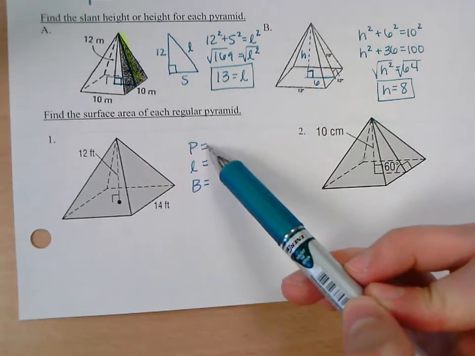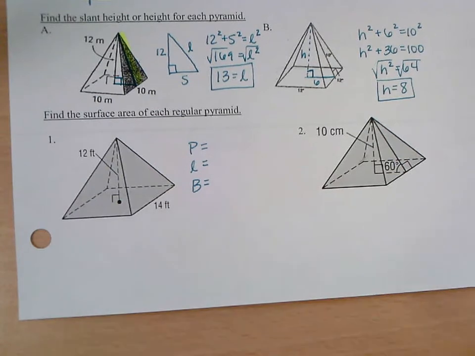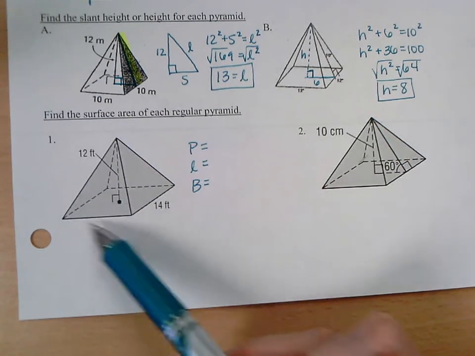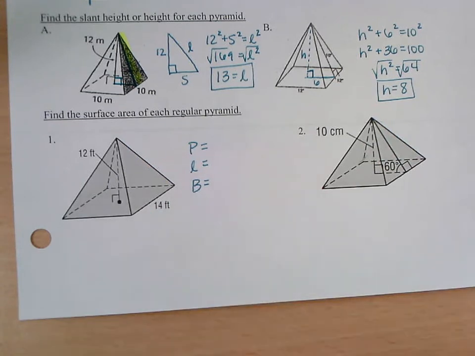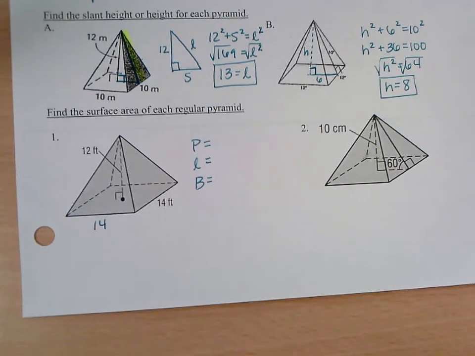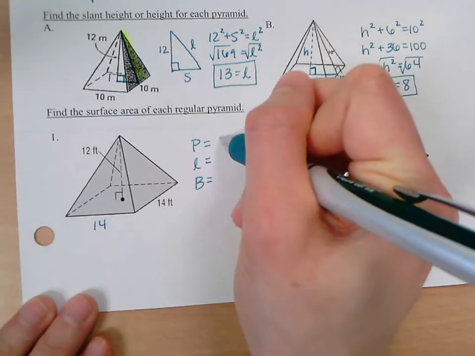Perimeter of the base, and again, you're assuming that you have a regular pyramid, meaning your base is a regular polygon. It will tell you if it's not. So I can assume that all of these sides are 14. So the perimeter of my base would be 14 times 4, so 56.